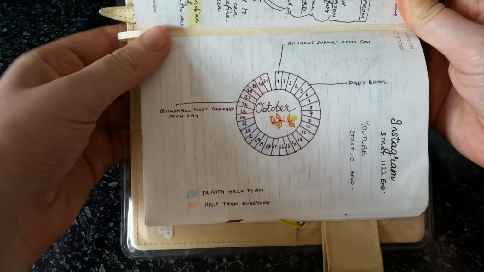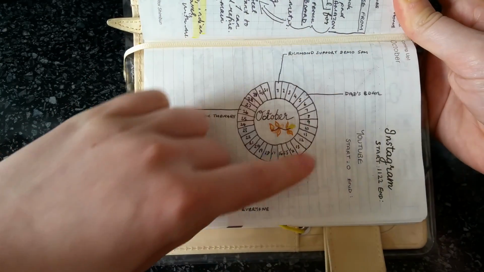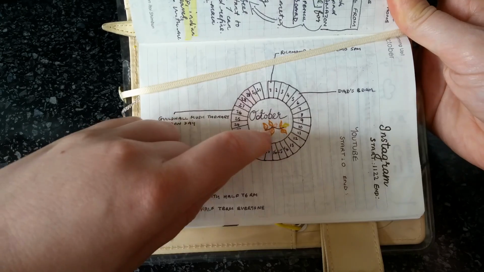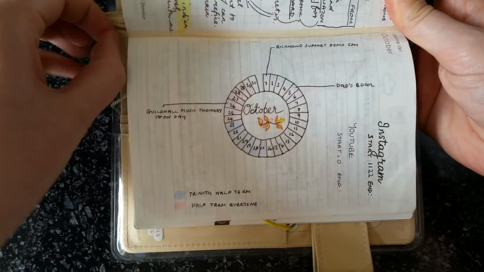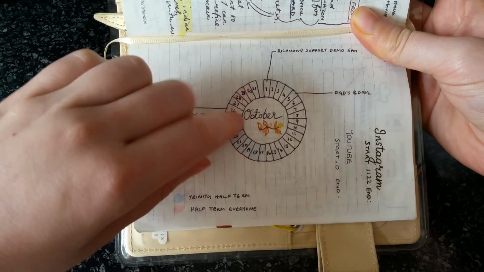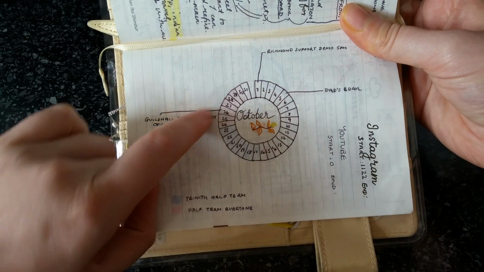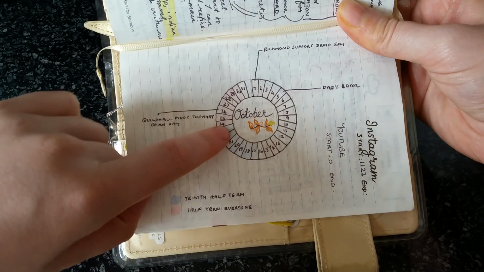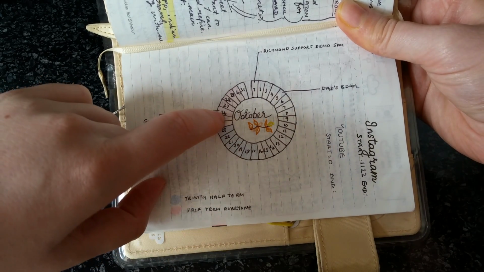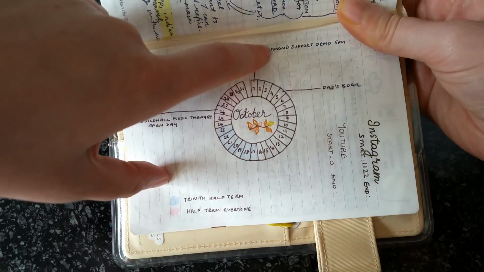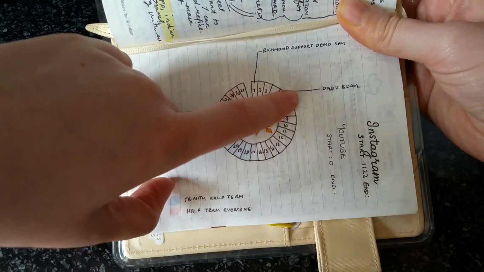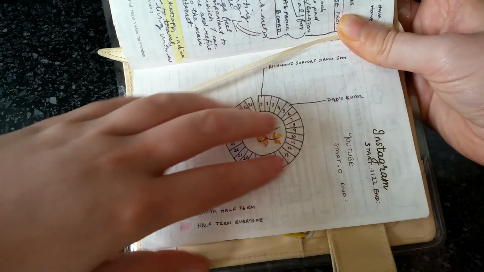I just drew around a sellotape holder thing and divided it up equally into different days of the month. And then I just list out the coloured squares of some holidays that I have coming up. And then here I've also written these extra things that are happening and some stats here.